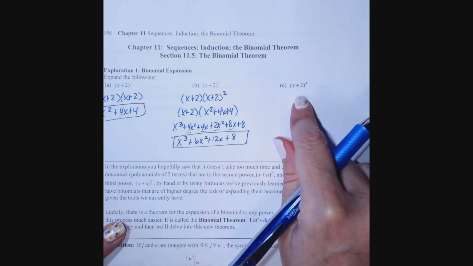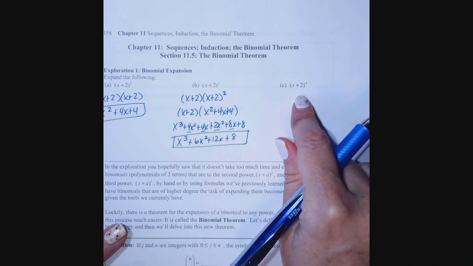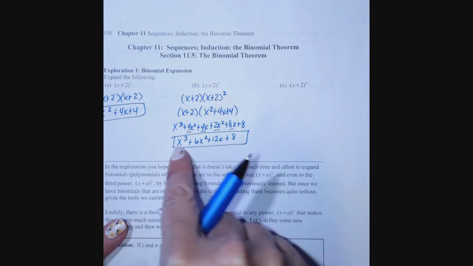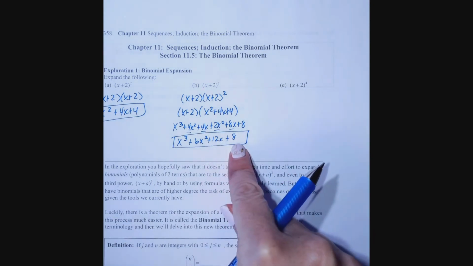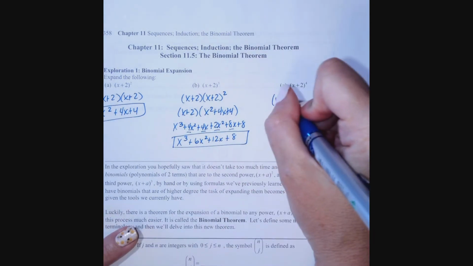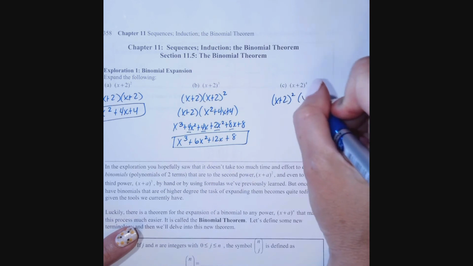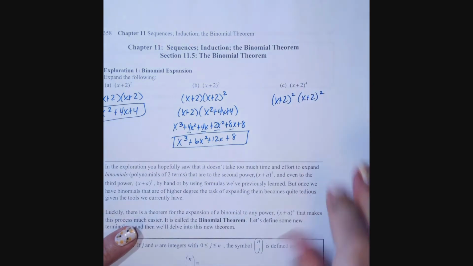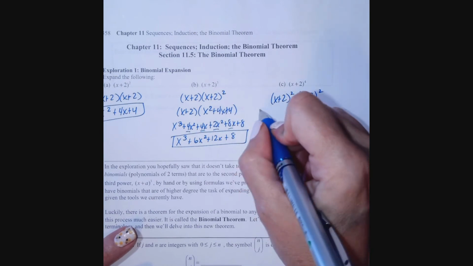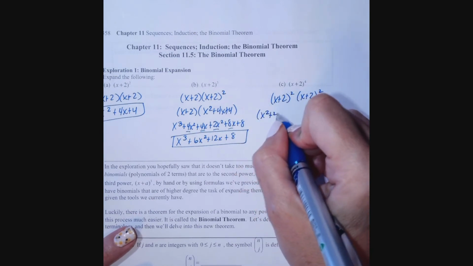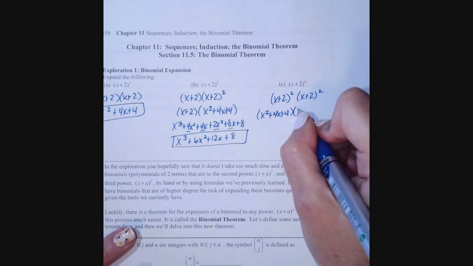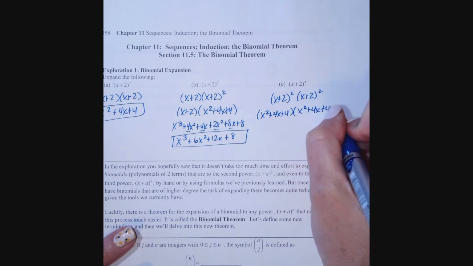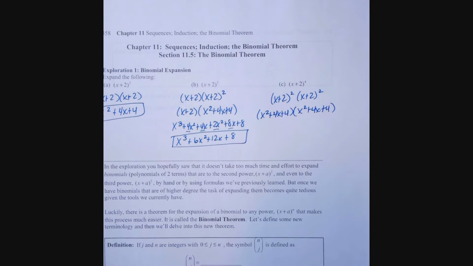Now when we get over here to x plus 2 to the 4th power, we have a couple of choices. We could do x plus 2 times this x plus 2 cubed product that we just got. Or we could do x plus 2 squared times x plus 2 squared, which is what I'm going to choose. I'm going to have x squared plus 4x plus 4 times x squared plus 4x plus 4. And the way I'm going to set that up is by using a grid method because it helps me to arrange things.